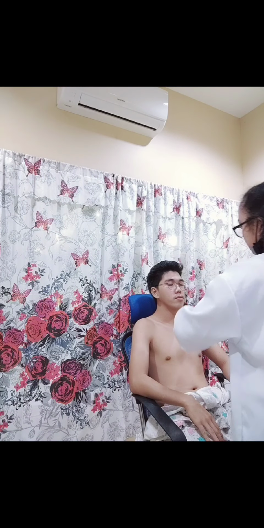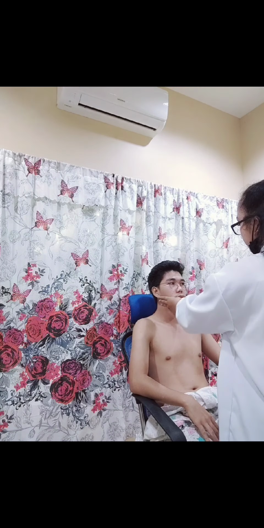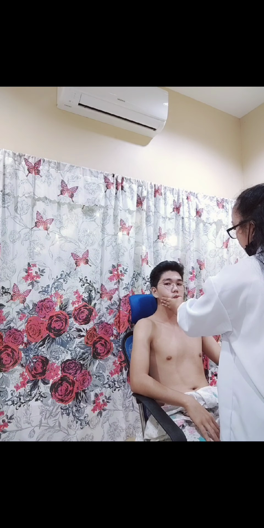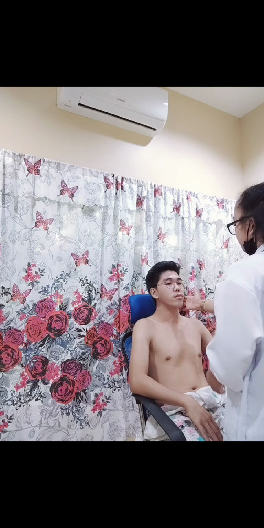So, okay, sir, can you move your head to the left side? And then same. Note the contraction of the opposite sternomastoid muscle and force the movement against your hand, and movement should be equally strong.